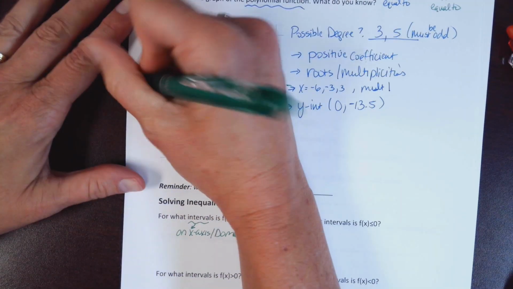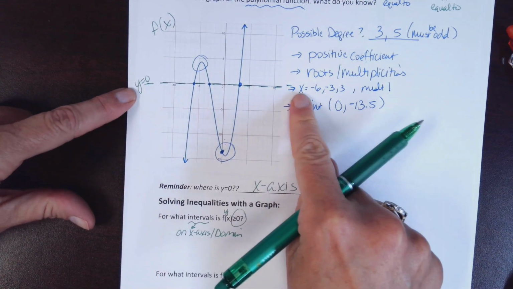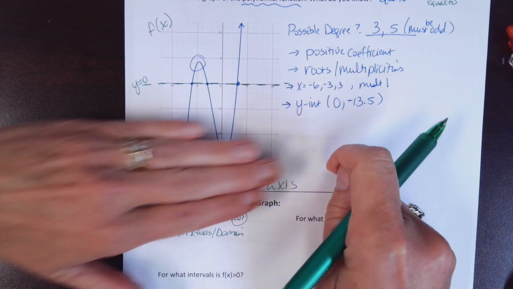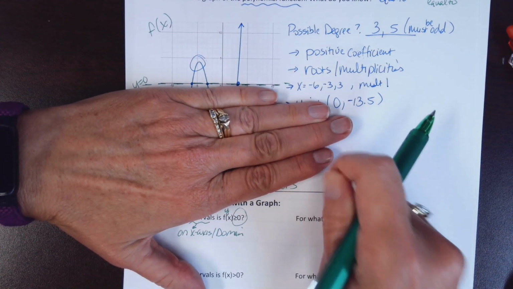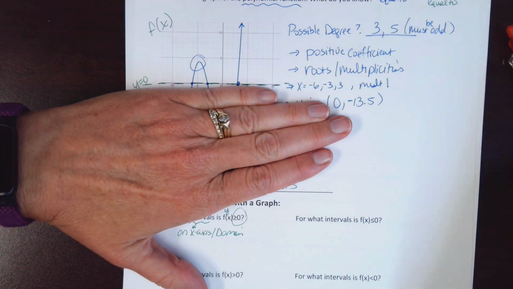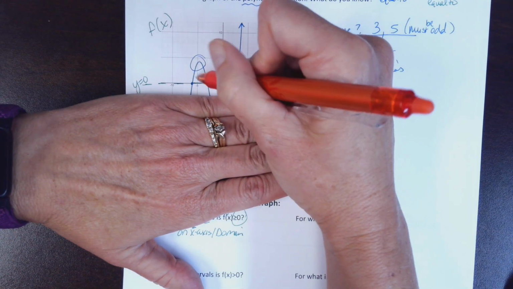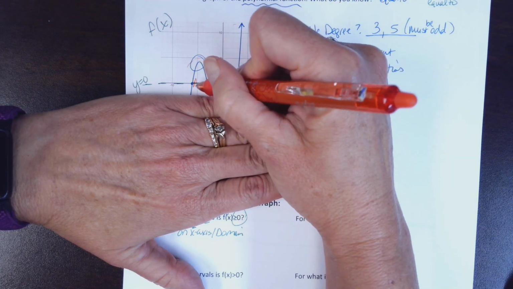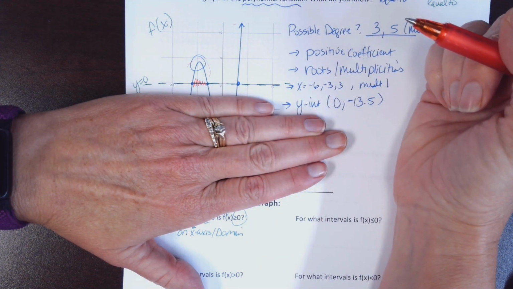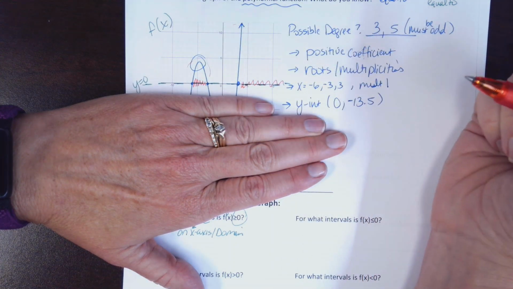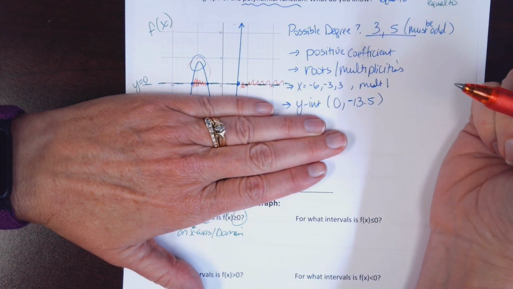Well, if this line is y equals 0, the intervals where the function is greater than or equal to 0 are going to be the ones we can see there, because they are above or on the x-axis. So right here, this and this, so in here, my function value is greater than or equal to 0. And from this point on, my function value is greater than or equal to 0.